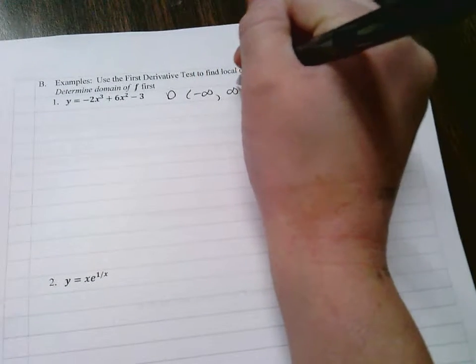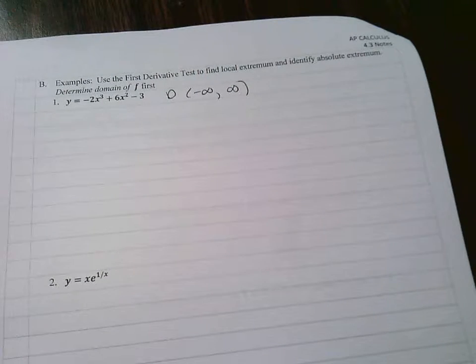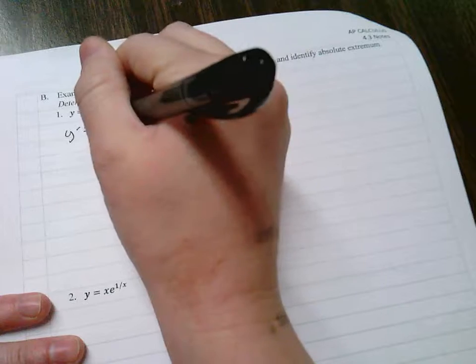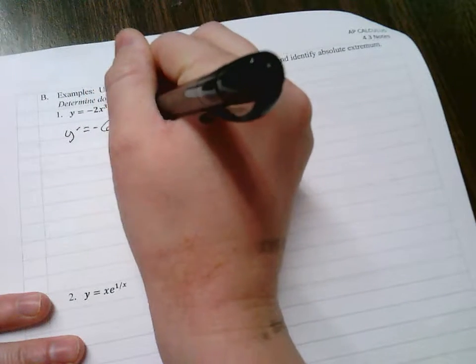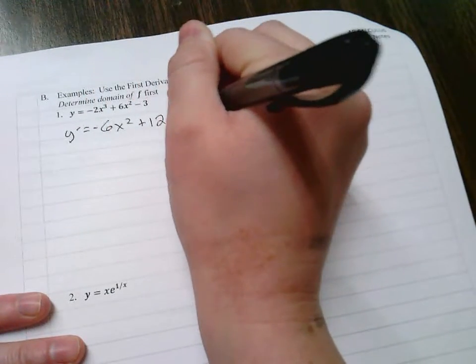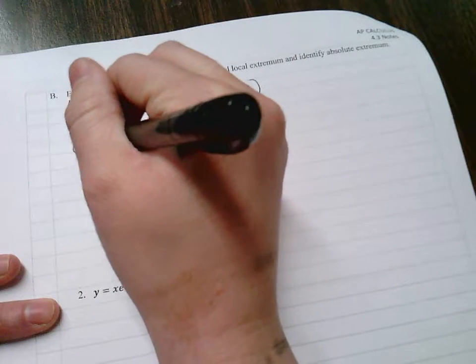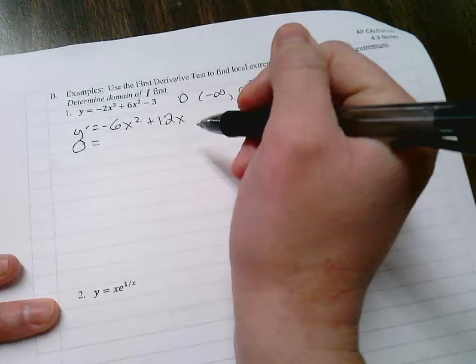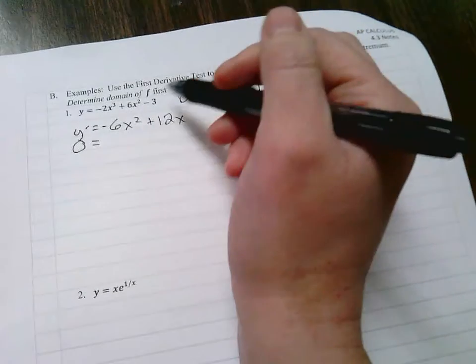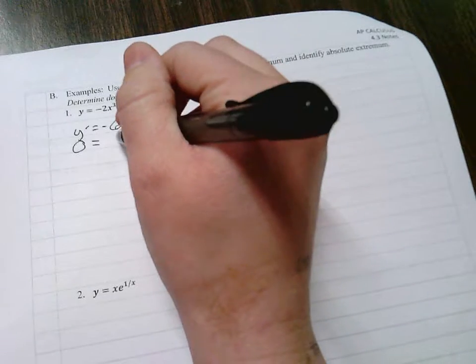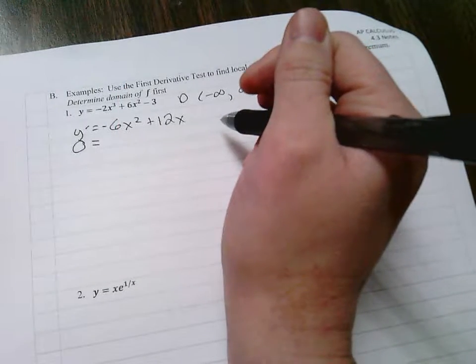To find any extrema, you have to do the first derivative. So the first derivative is y prime equals negative 6x squared plus 12x. Set that equal to 0. Okay, greatest common factor. You can take out the negative here or just take out the x. It does not matter. Do you want to take out the negative? By the way, you can ask questions if you need to.